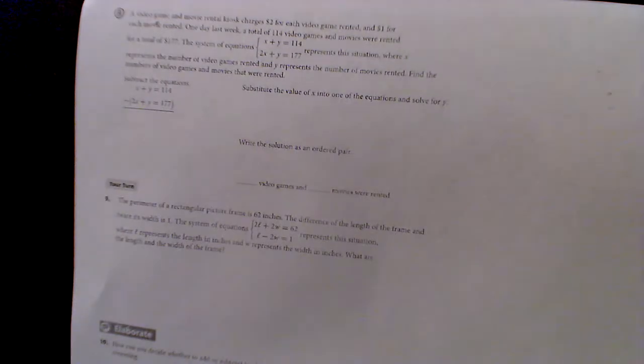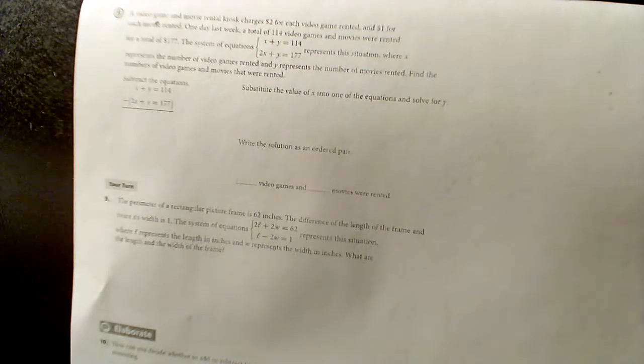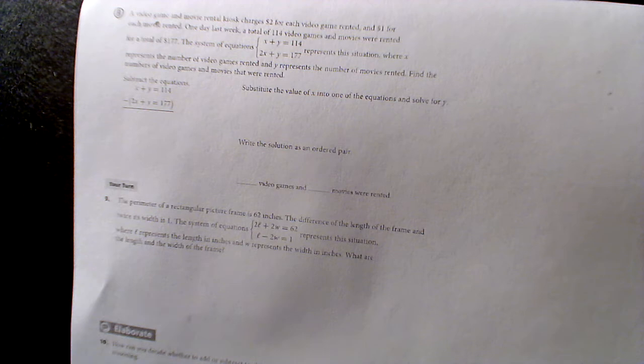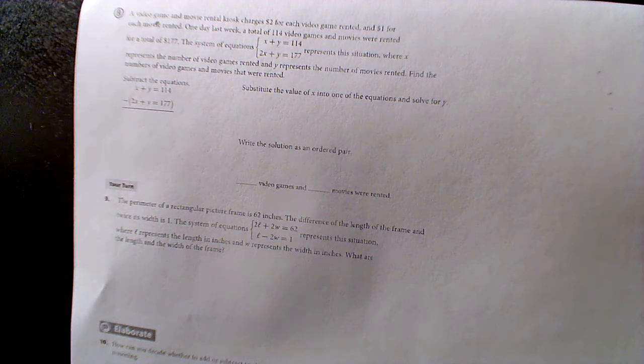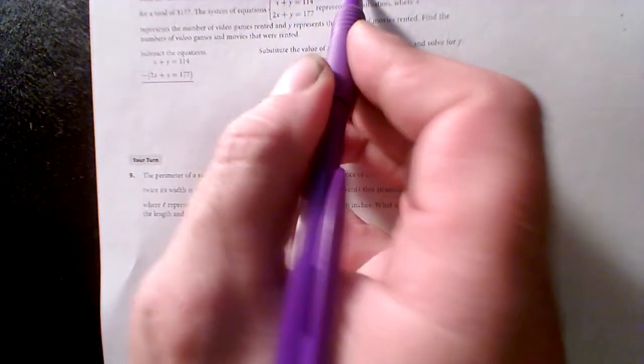Okay, so here we go with our word problem. I've turned the page. If you want to look through that first one, you can. But we're going to go at this one, and hopefully it's not going to be too bad. Let's read it. A video game and a movie rental kiosk charge $2 each for video games rented and $1 for each movie rented.